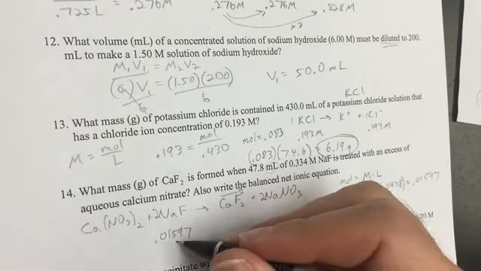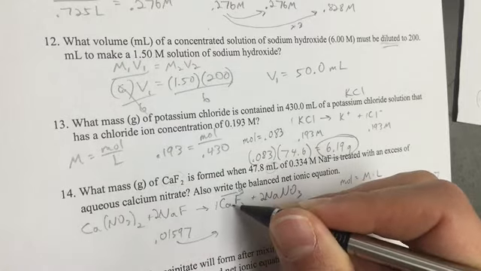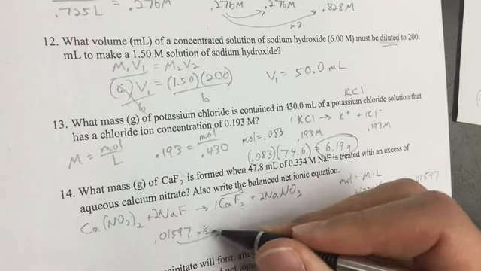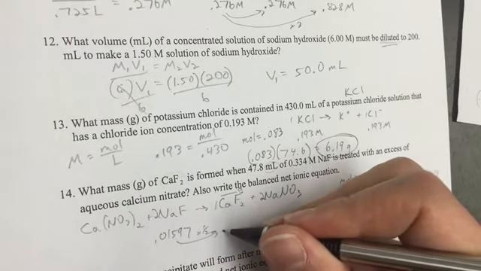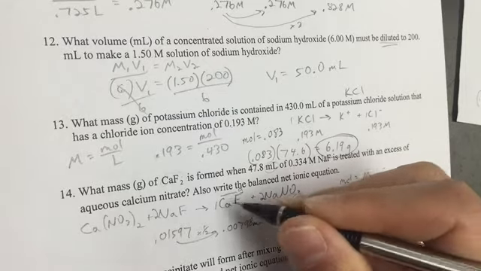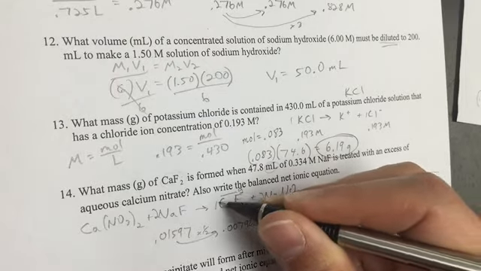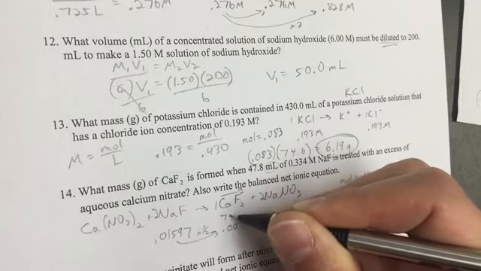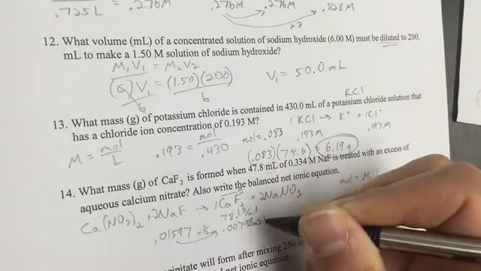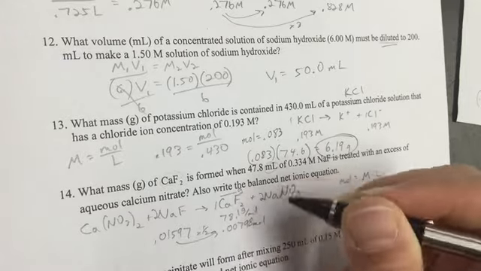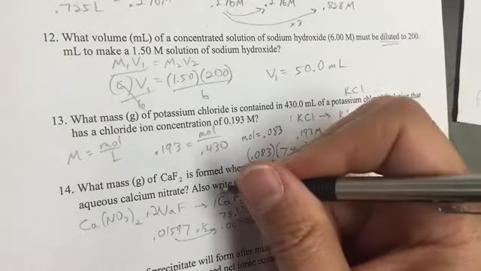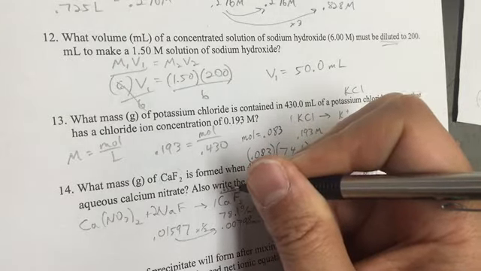Now it's a 2-to-1 ratio, 1 mole of this for 2 moles of sodium fluoride. So we take this times a half, and we get 0.00798 moles. Calcium plus 2 fluorines, add that up from the periodic table, we get 78.1 grams per mole. Take our moles, multiply by our grams per mole, and we get 0.623 grams.